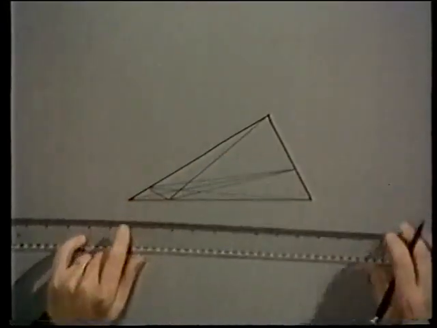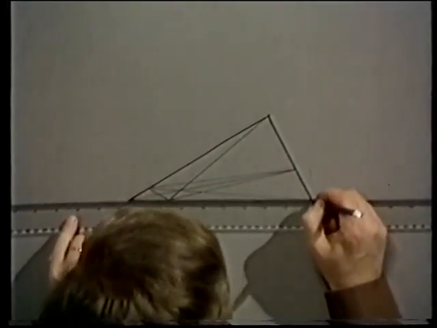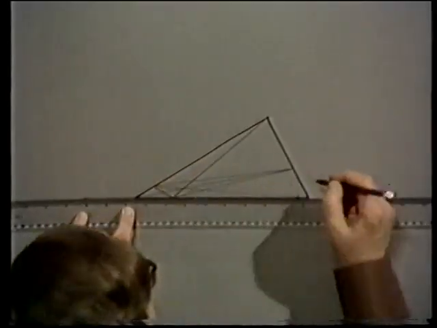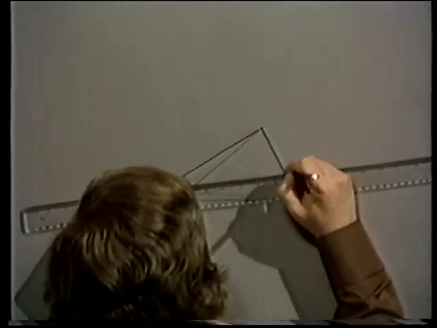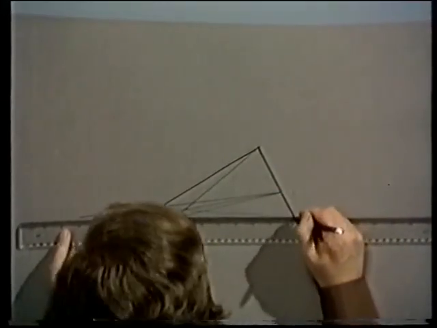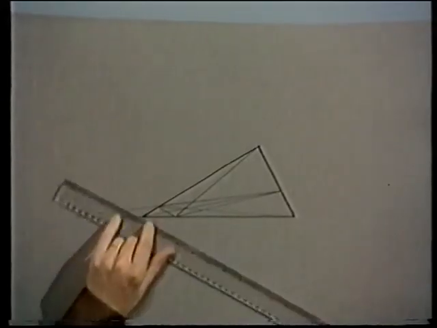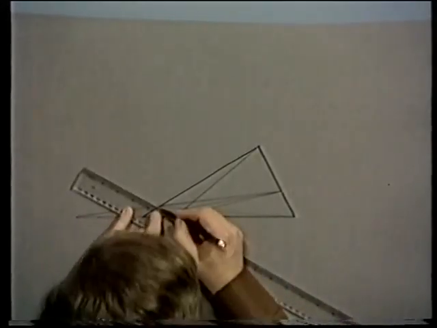Now the theorem says I must actually extend the corresponding pairs of sides of the old triangle and the new triangle in pairs until they meet. And here's one point where they meet. And I extend this.